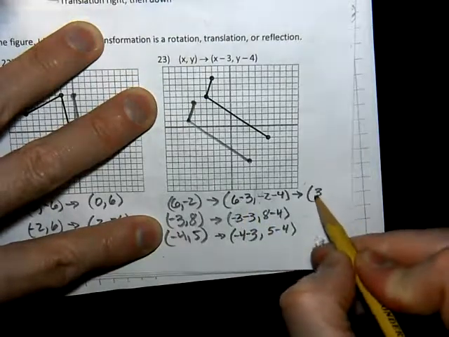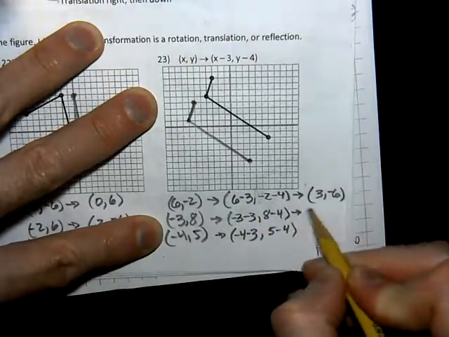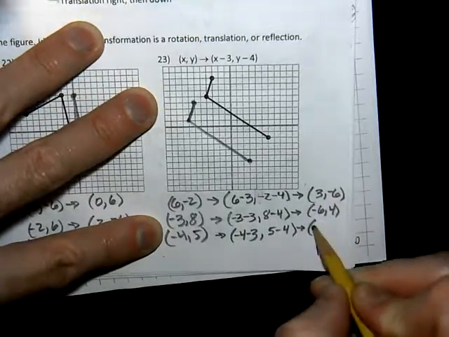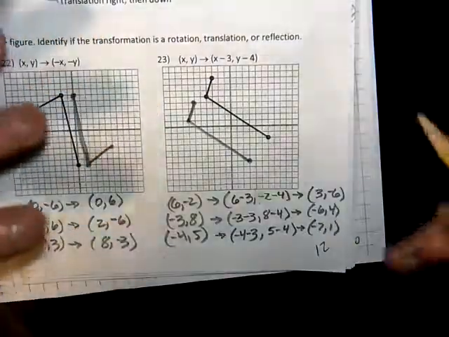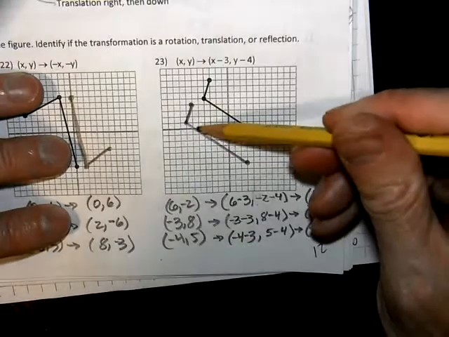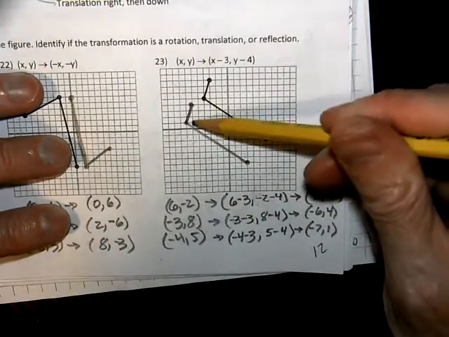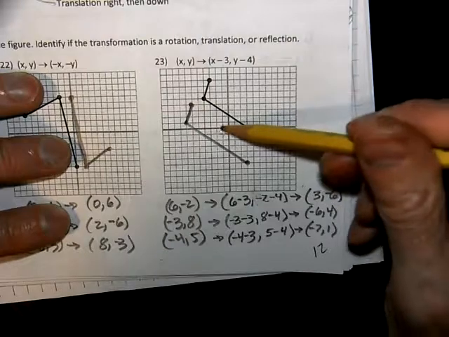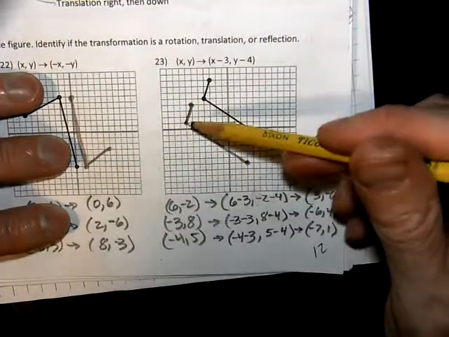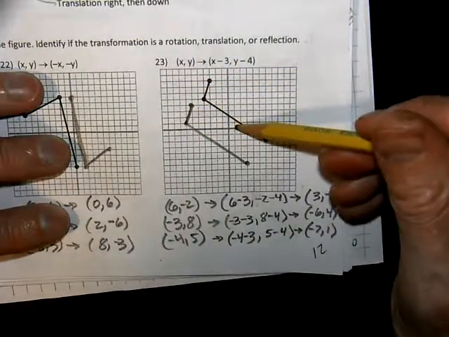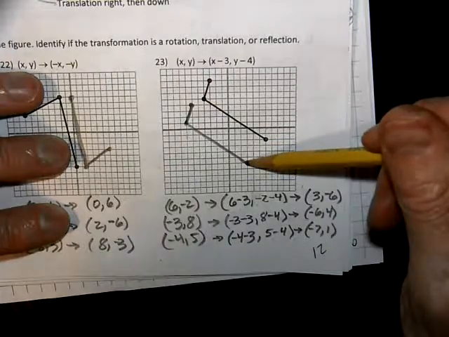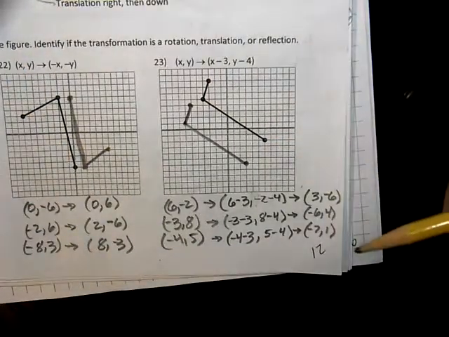So this becomes 3 comma negative 6, negative 6, 4, negative 7, 1. Negative 7 because it's to the left. 3, negative 6. Worked out perfectly.